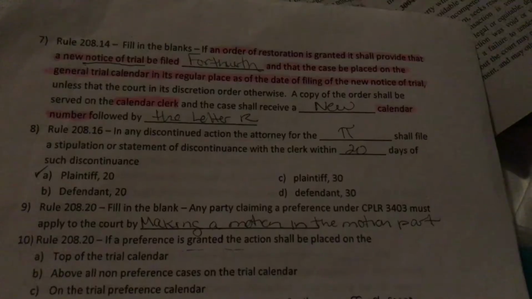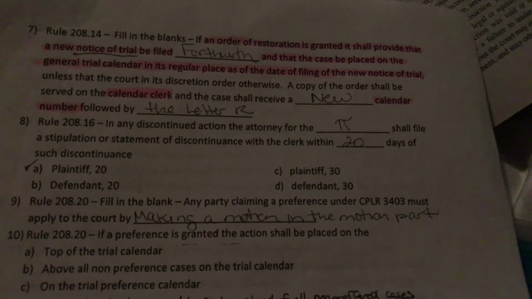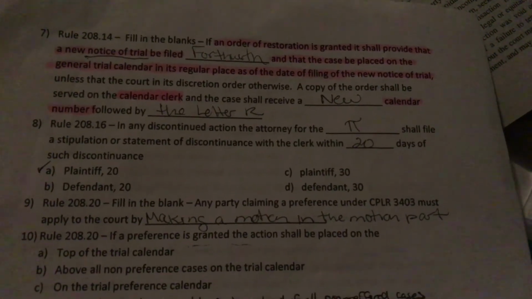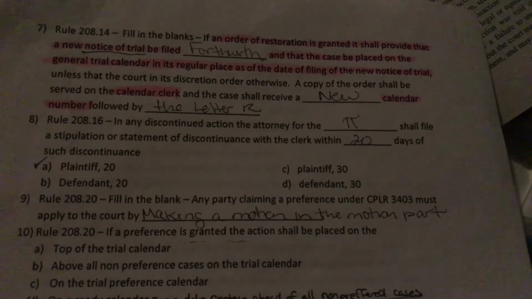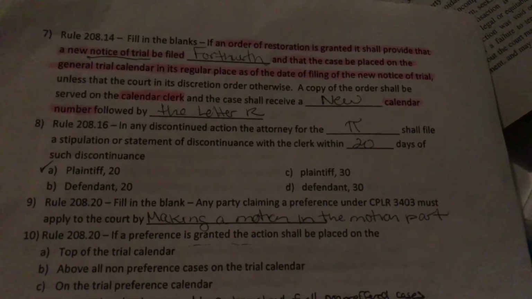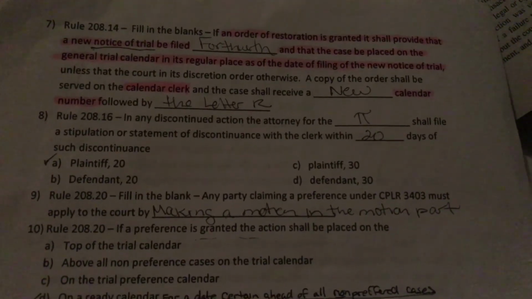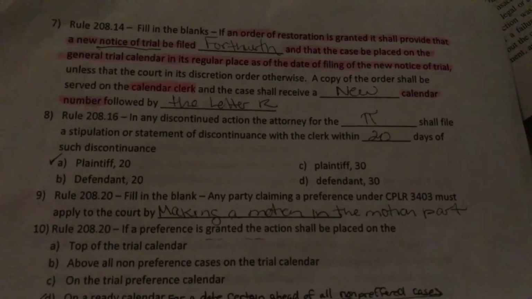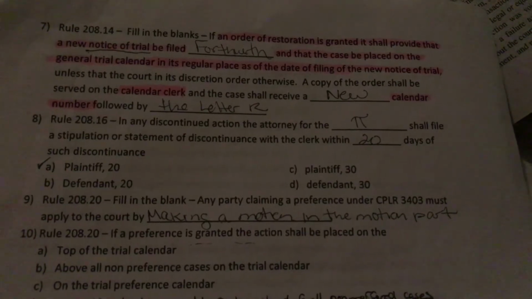Uniform rules for the New York City Civil Court continued. If an order of restoration is granted, it shall provide that a new notice of trial be filed forthwith and the case be placed on the general trial calendar in its regular place as of the date of filing of the new notice of trial, unless the court in its discretion orders otherwise. A copy of the order shall be served on the calendar clerk, and the case shall receive a new calendar number followed by the letter R.